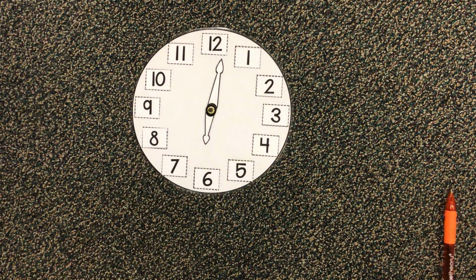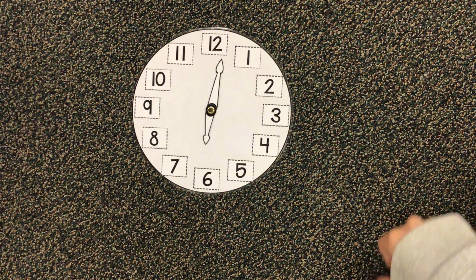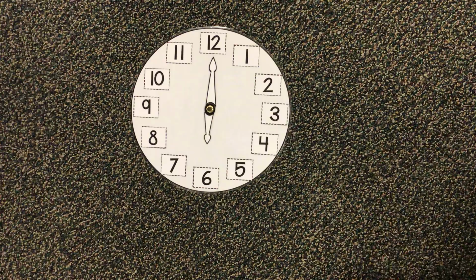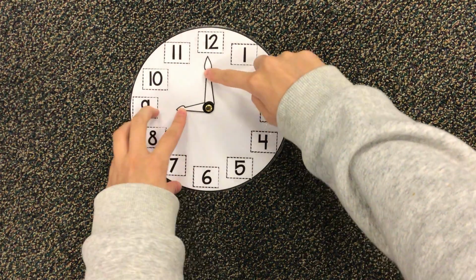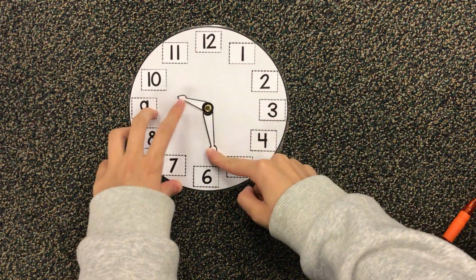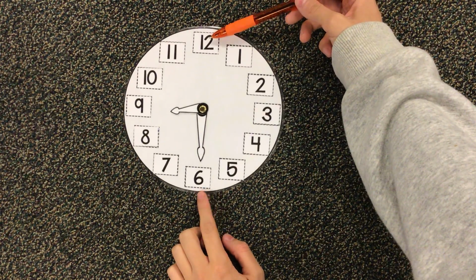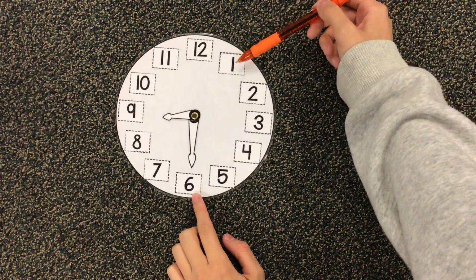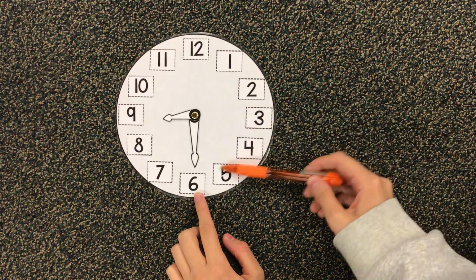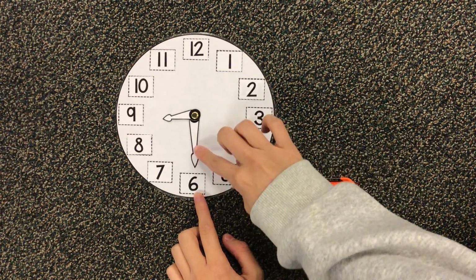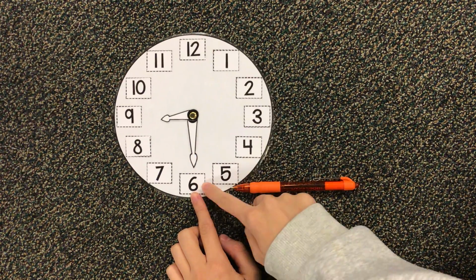But this week we are going to be doing time to the half hour, and half of an hour is 30 minutes. Now to check that, we can use our clock visual. So I'm going to bring my minute hand halfway around my clock, all the way to here. So I'm going to count by 5s to see how many minutes that is. We go 5, 10, 15, 20, 25, 30. So now my big hand is pointed to the 6. That means it is 30 minutes past the hour.